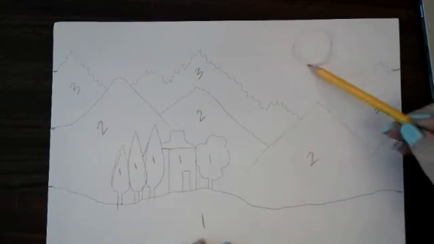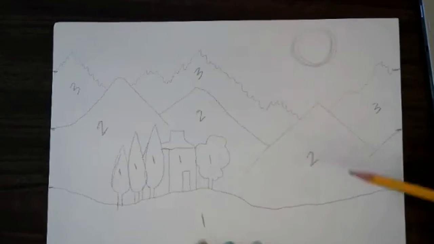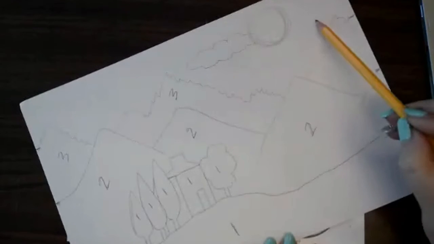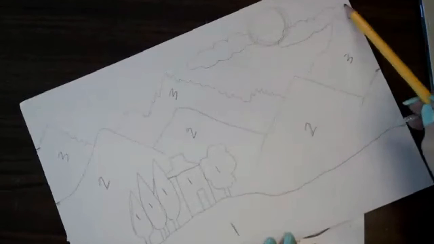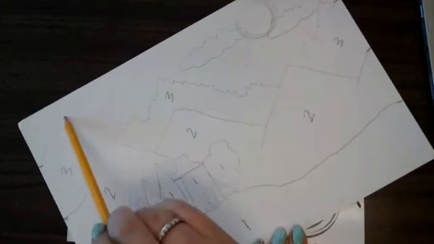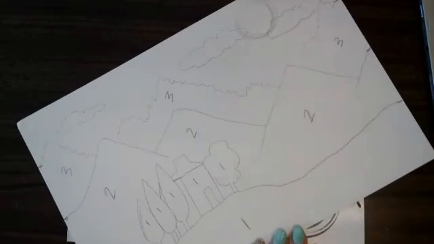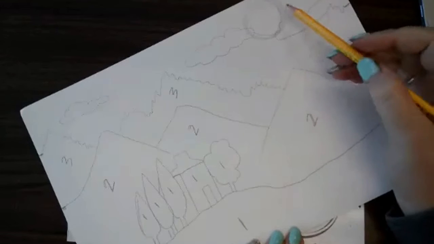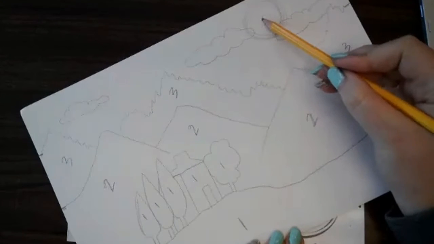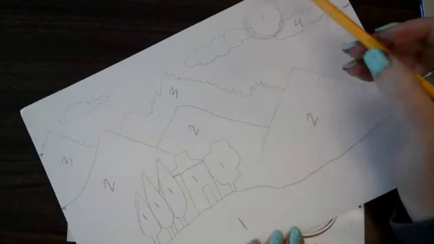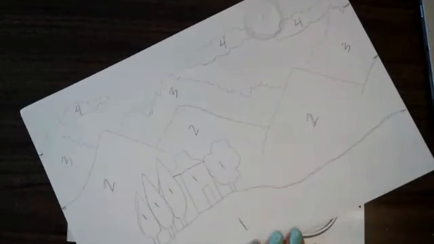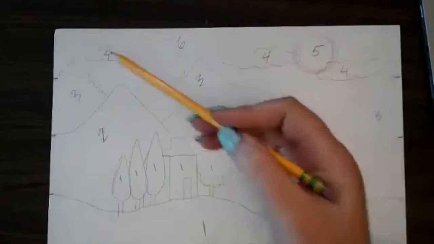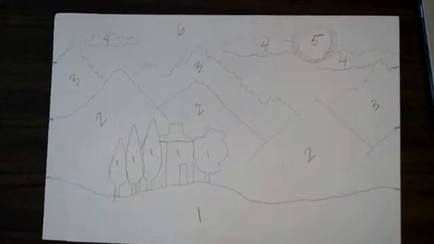In my sky, you'll see me add things like sun and a cloud. You could even add birds. Just make sure that as you are drawing these, you also number them as well so that when you paint them in, you know what value you should place. The last layer, your last value should be your sky. So here you will see me number all of my clouds as my 4th layer, then my sun as my 5th layer, and then lastly my sky as my 6th layer.